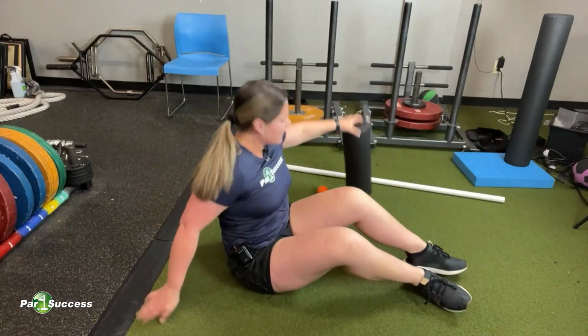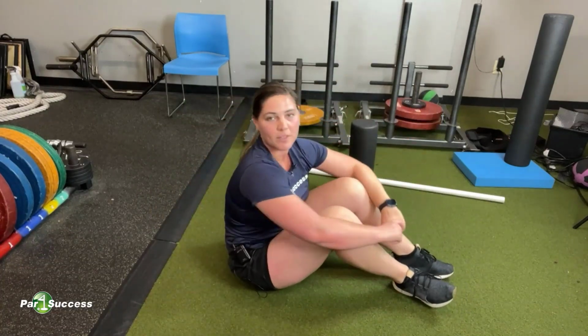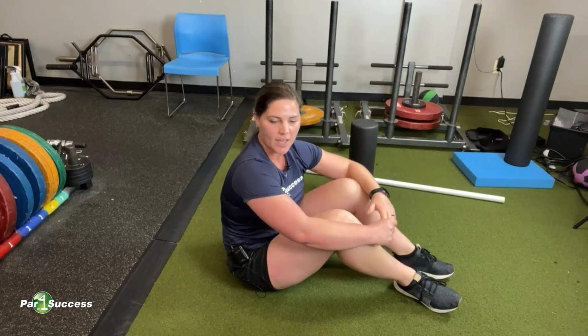Now, the second area I want to address for lack of hip mobility and for back pain is going to be your TFL. Okay. This is a muscle, it's a hip flexor that's going to highly assist with your internal rotation and indirectly, any low back pain you have may be a very big contributor to that.